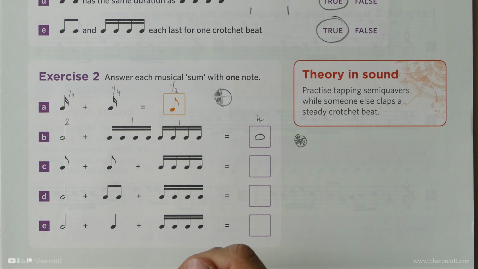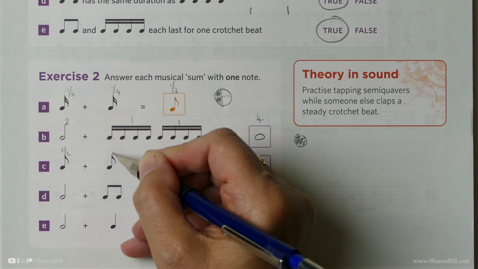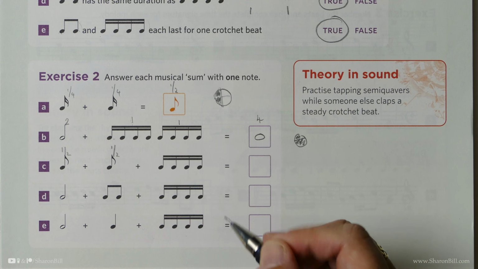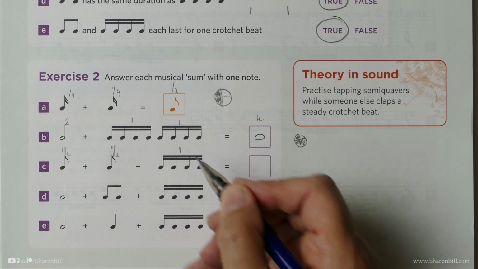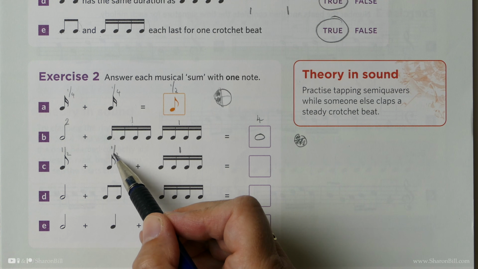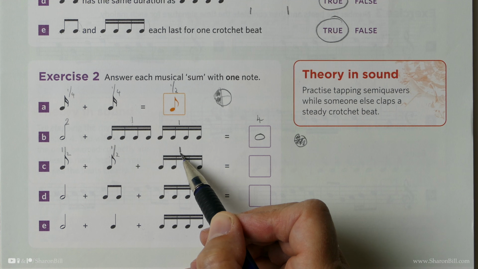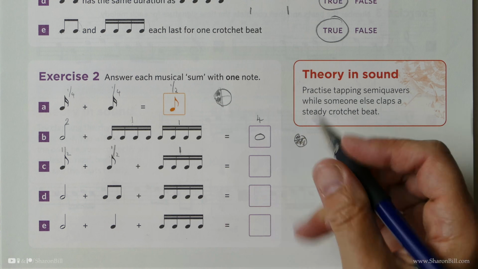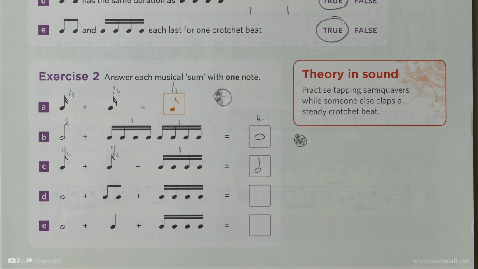So let's work through these to check the answers. We've got a quaver, which is worth a half, plus a quaver, which is half, plus 4 semiquavers, which is 1. So a half plus a half is 1, plus another 1 makes 2, and we know that a minim is 2 beats. Let's look at this next one.